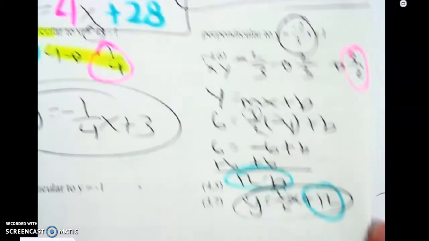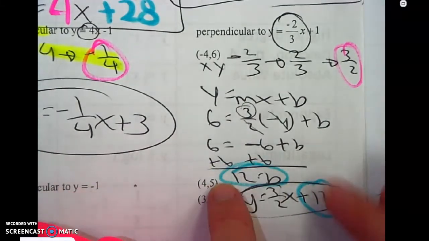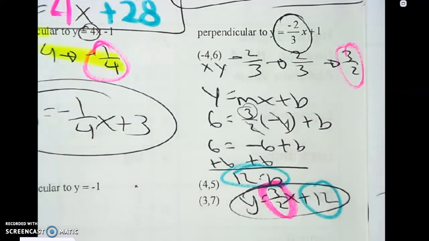Oops, you can't see that. I apologize. So let me do that again. So this was plus 6 plus 6. There's my 12. And then here's my 3/2. Okay? Messy, but you get it.